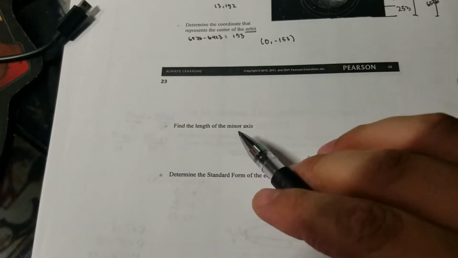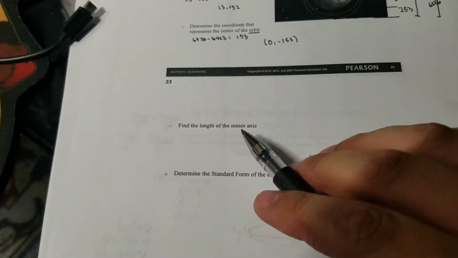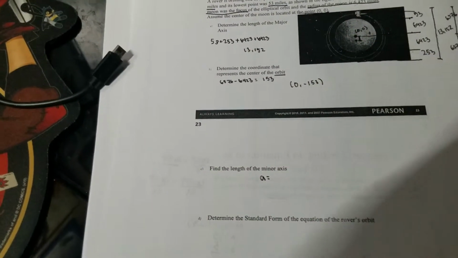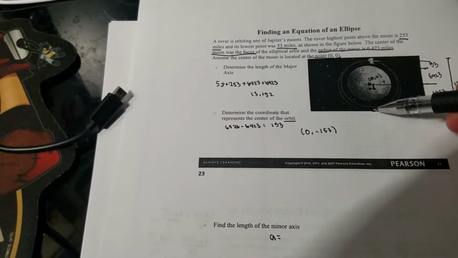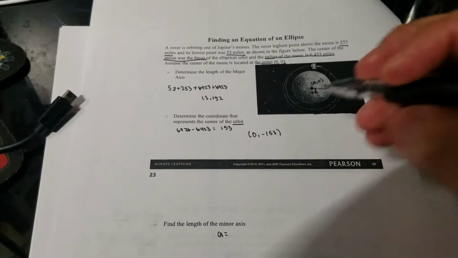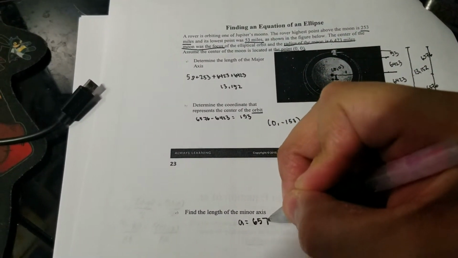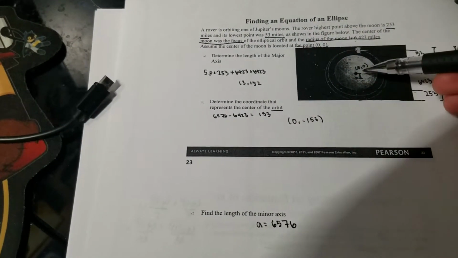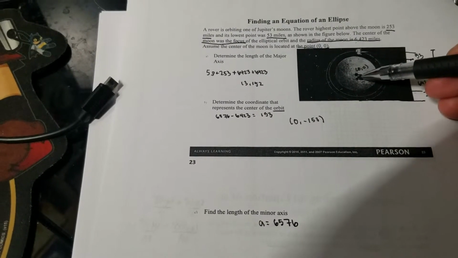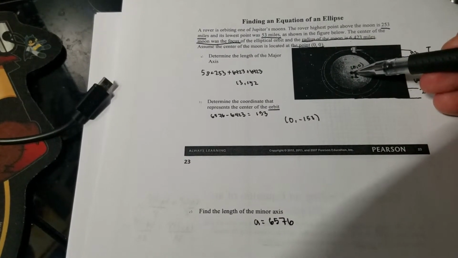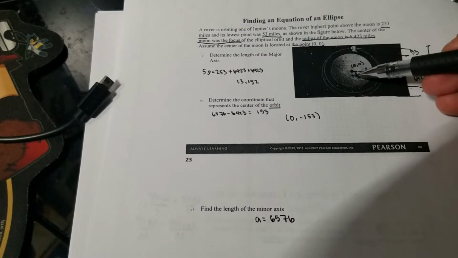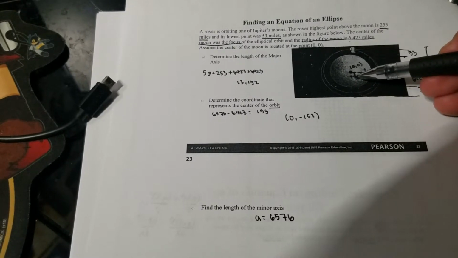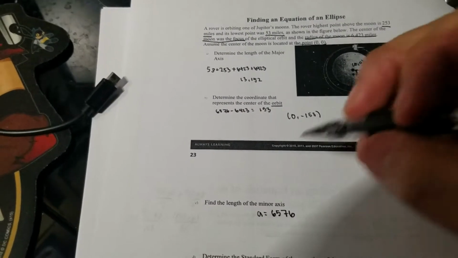Okay, so moving forward, we're not done with this question just yet. It's asking me to find the length of the minor axis. Remember that the semi-major axis is a, from the center all the way to the edge of the ellipse, which I already found out was 6576. Now, I also know the distance from the center of the moon to the center of the orbit, which I can consider as my focus. So from the center to the focus, which I call c, is 153.